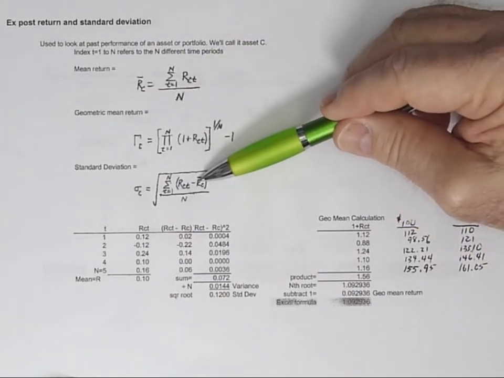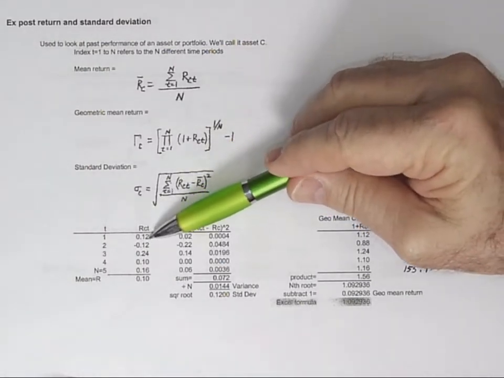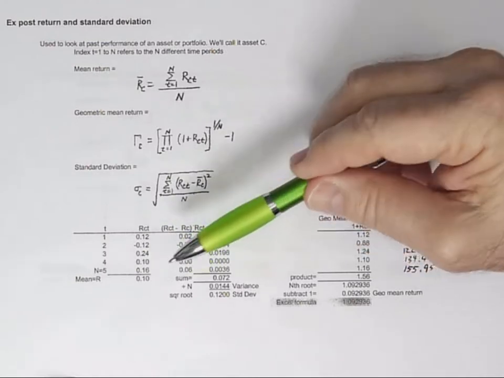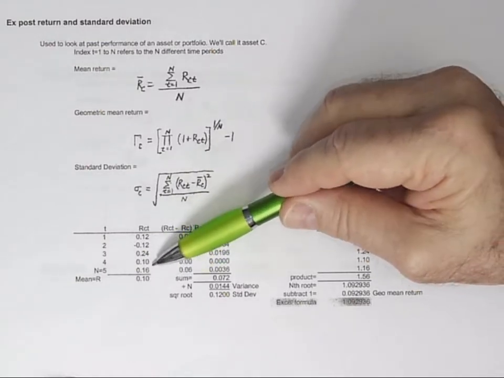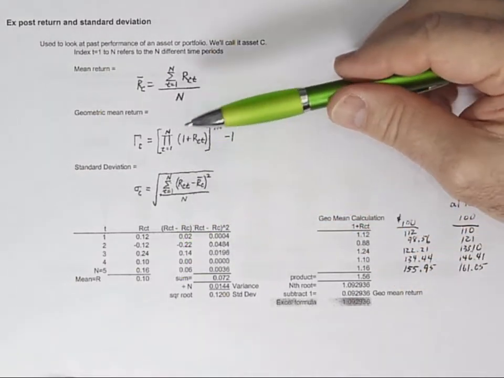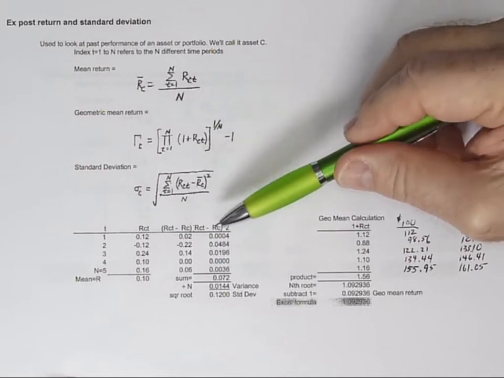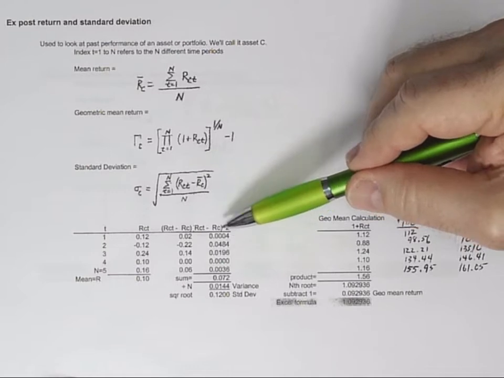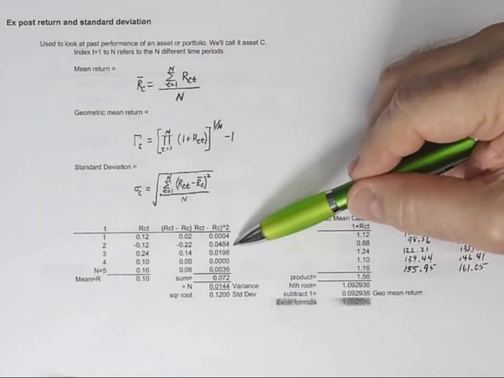And then this says, well, take all the deviations. So we're going to take the deviations. 12 minus 10, 2. Minus 12 minus 10 is minus 22. 24 minus 10, 14. 10 minus 10, 0. 16 minus 10, 6. And then it says, once you have the deviations, square them. So 0.02 squared is 0.0004. Minus 0.22 squared is 0.0484.